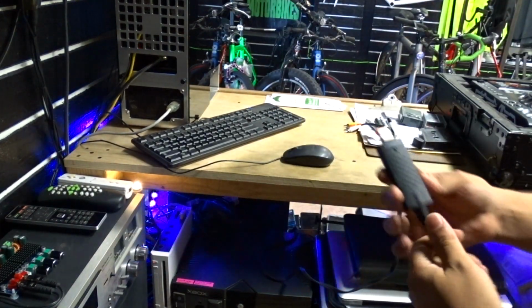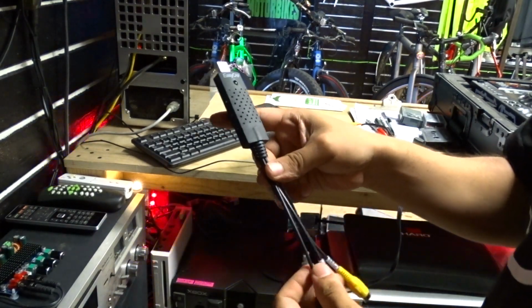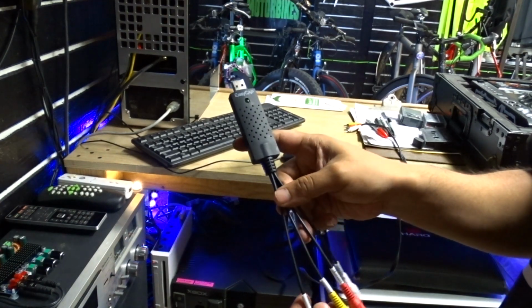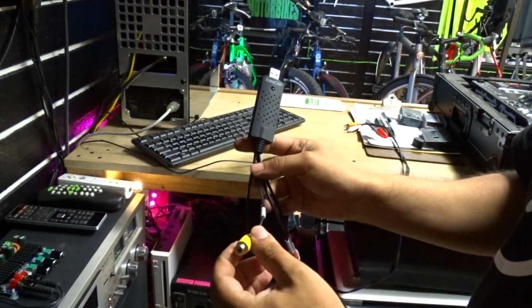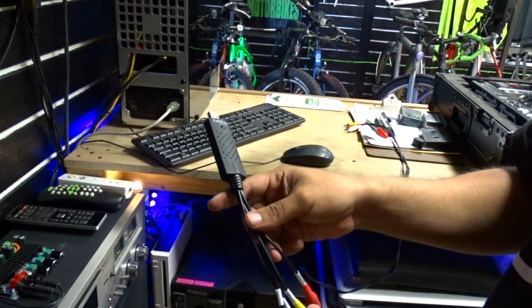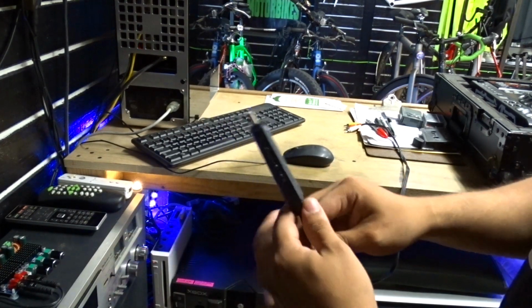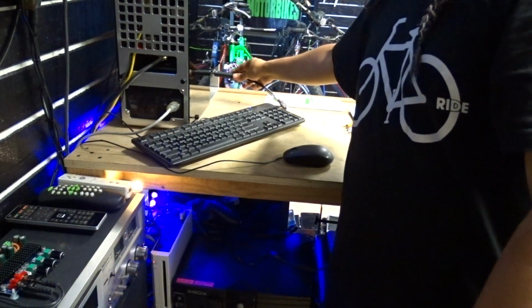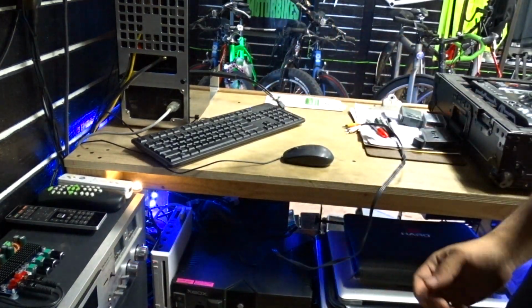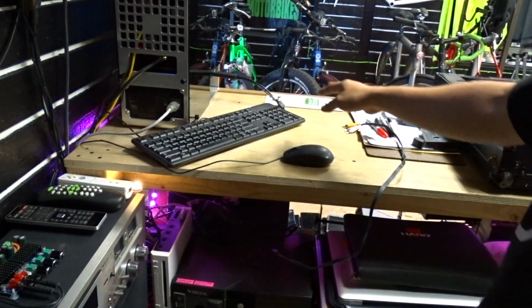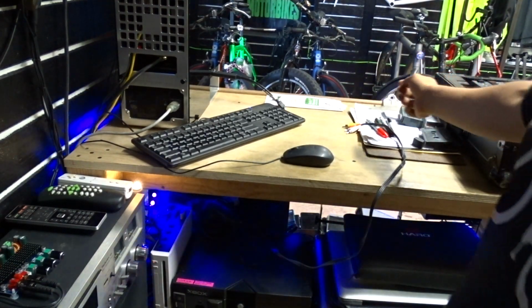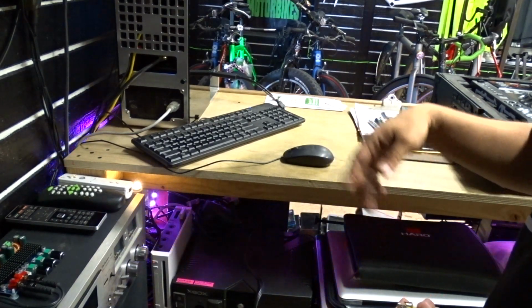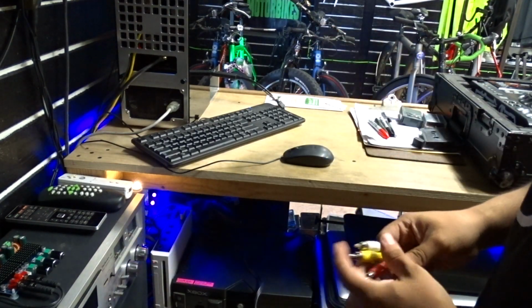So then the next thing you want to do is order yourself one of these EasyCap composite video capture cards. These things are like $10 on eBay. You get yourself one of these, and don't worry about the drivers. There's a lot of people freaking out about the drivers, but that's not really a big deal. All you have to do is plug it in.